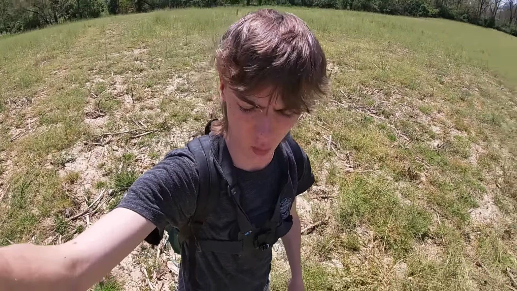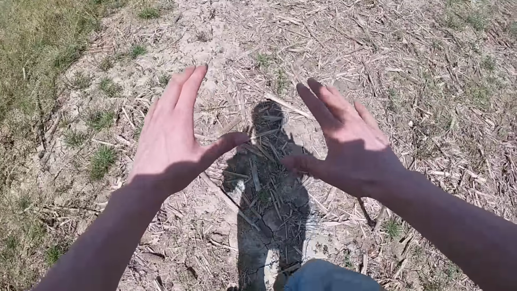Today, I'm going to be teaching you all how to find arrowheads. Not only am I teaching you how to find arrowheads, I'm going to teach you how to find whole campsites. Identification of stone tools, how to know if something's worked or not. We are going to cover it all. So this is a complete beginner's guide.